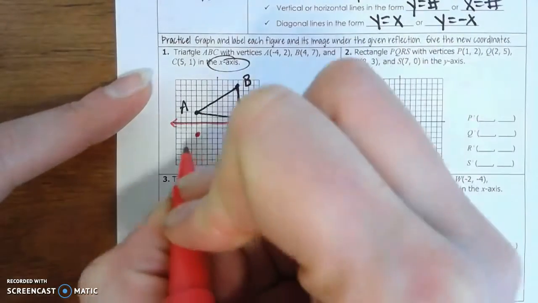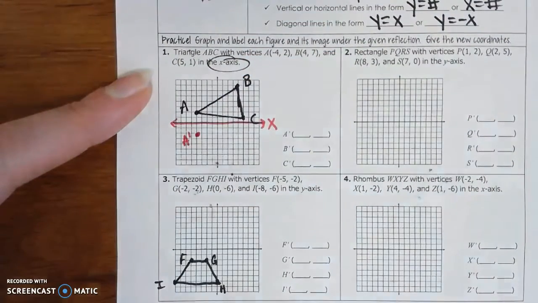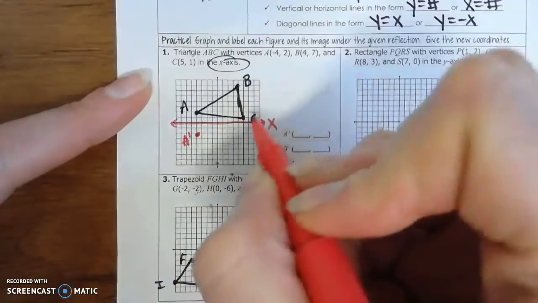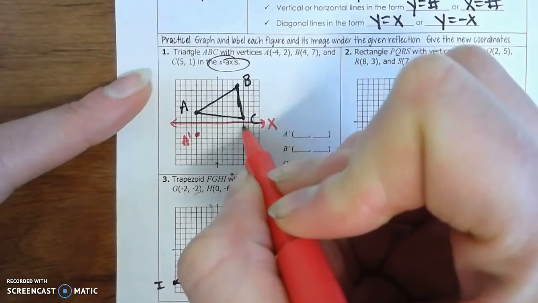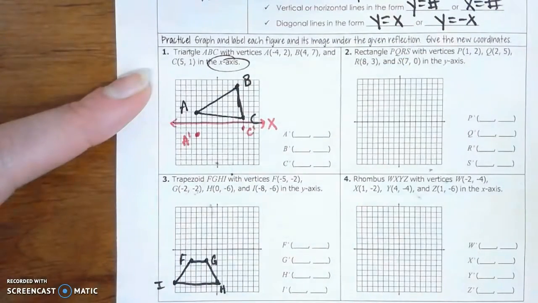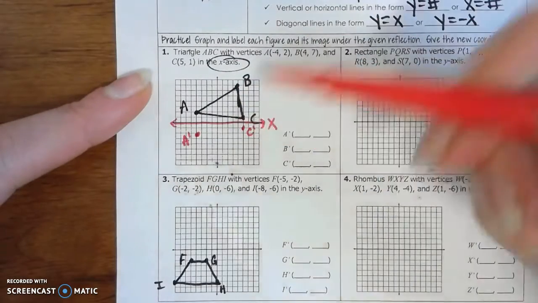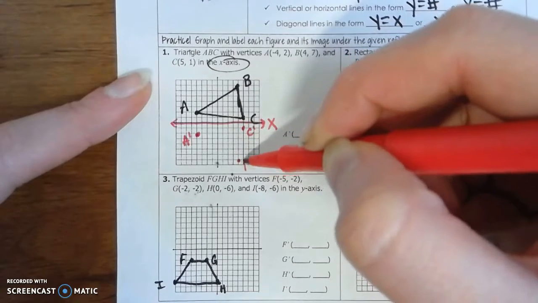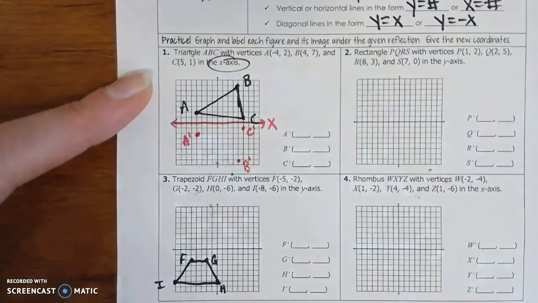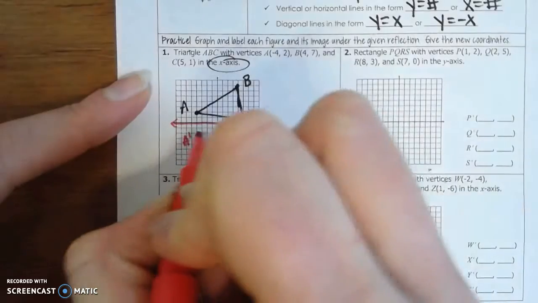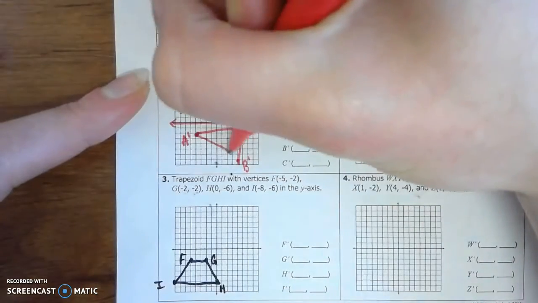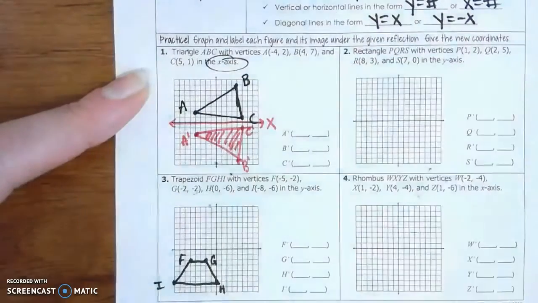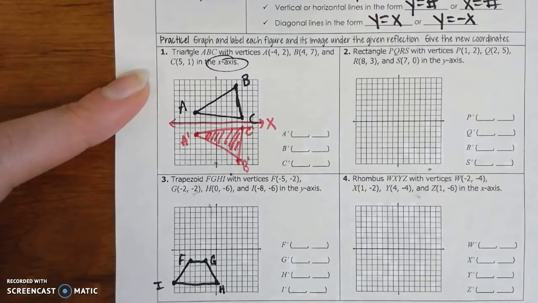Now we don't call it A, we now call this A prime. A prime means, after I transformed it, this is my image point. Now I do the same. C is 1 unit from the x-axis, so I mirror that. Same with B. B is 7 units away, so I mirror 1, 2, 3, 4, 5, 6, 7 units. And I call it B prime because that is my new image point. So I'm going to connect my lines, and I like to shade the image, so that way I know which one's the pre-image and which one's the image.